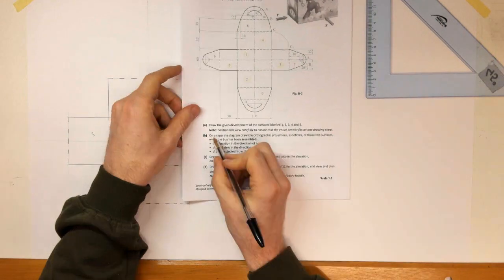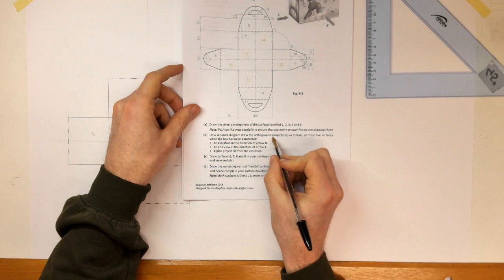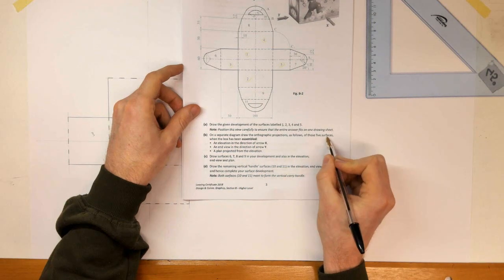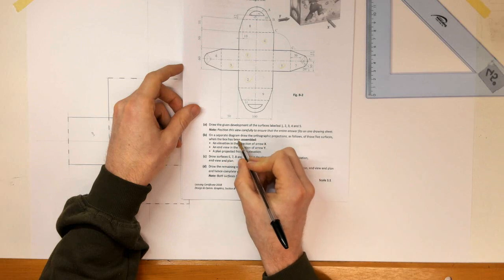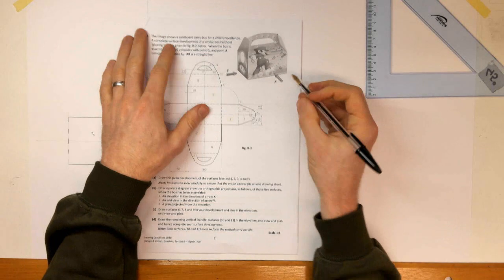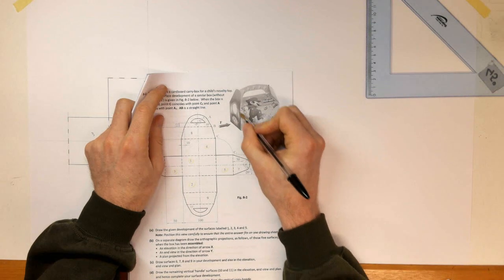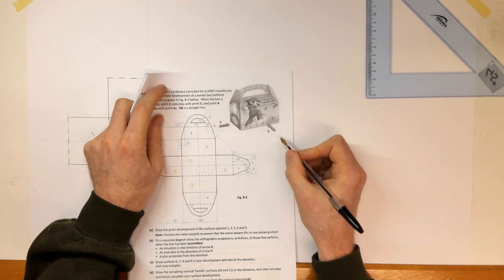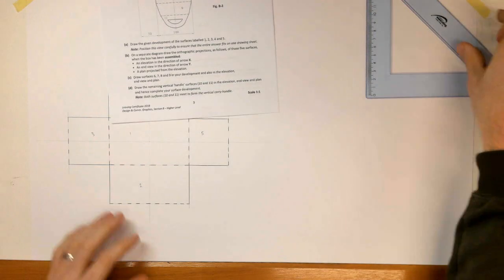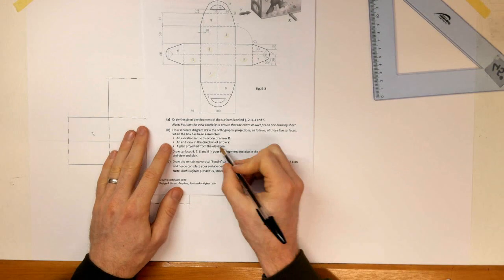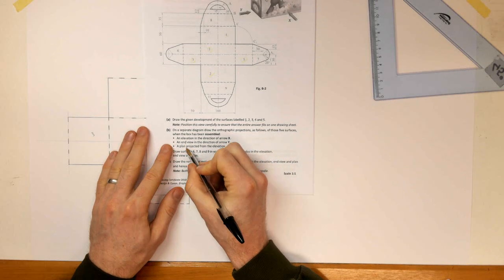B, on a separate diagram, draw the orthographic projections as follows of those 5 surfaces when the box has been assembled, so when it's folded together. So I'm just trying to draw the box, basic box shape without the handles. Over here to the right hand side, they're looking for 3 views, so elevation, end view and plan.